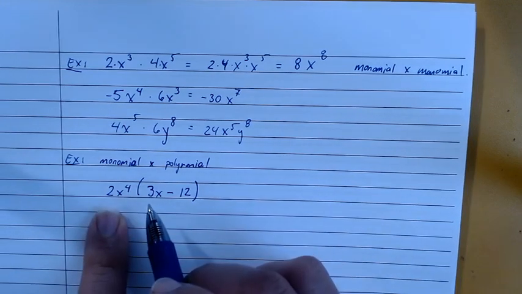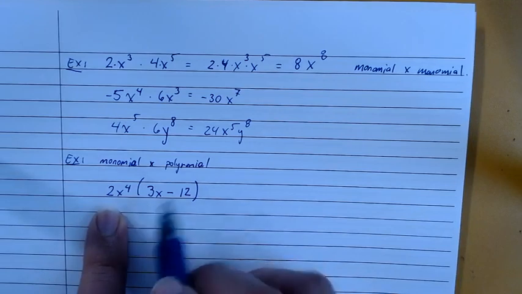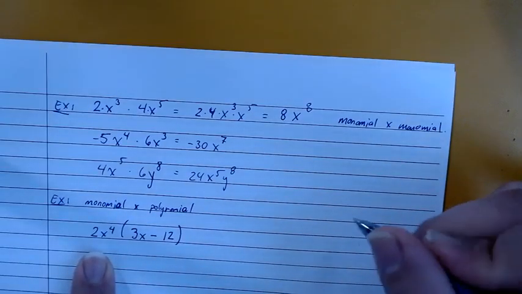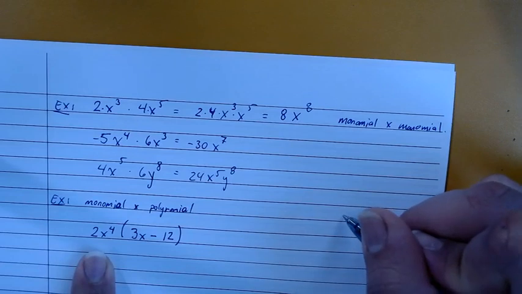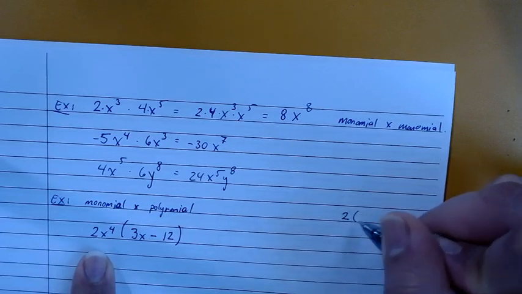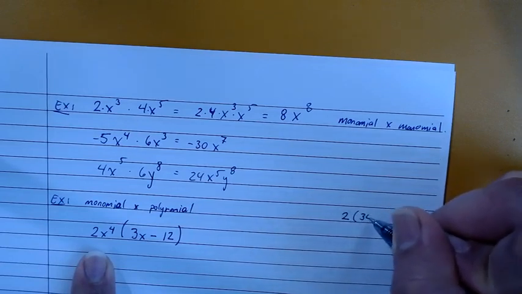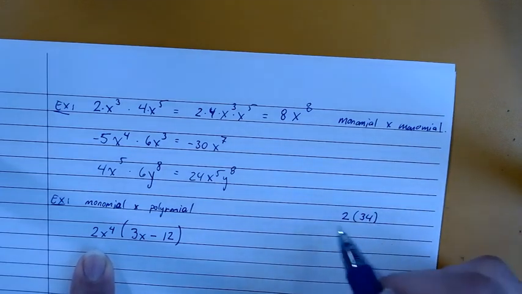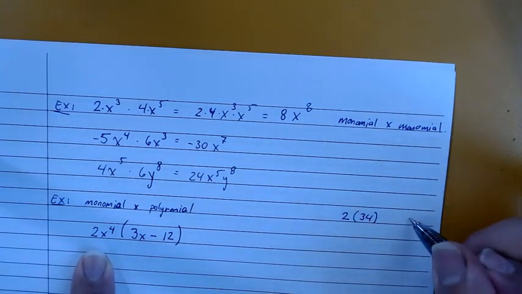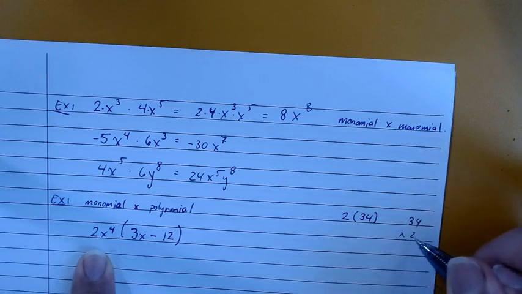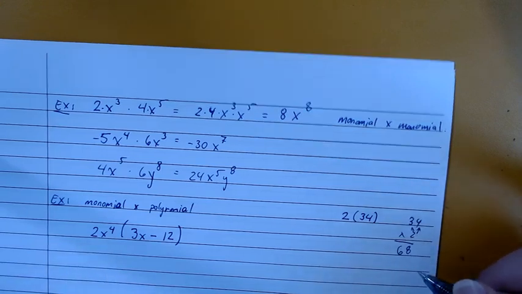Well, it's the same way we always multiply numbers. How do we always multiply numbers? Well, consider something like this. You had 2 times 34. How do you multiply that? Well, let's see. If I had 34 times 2, I would say 2 times 4, that'll give me 8. And then 3 times 2 is going to give me 6. That'll give me 68.